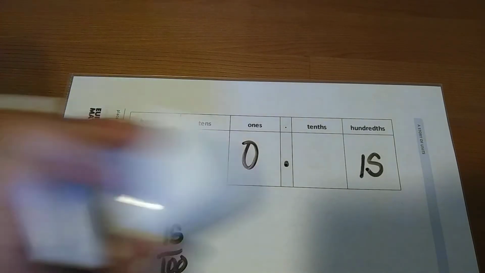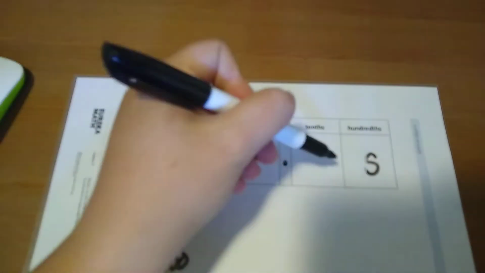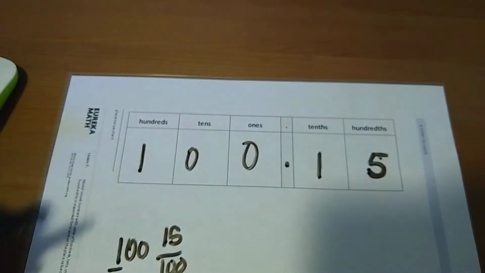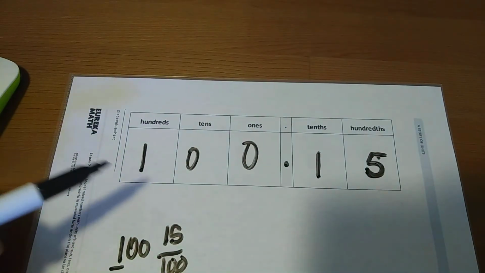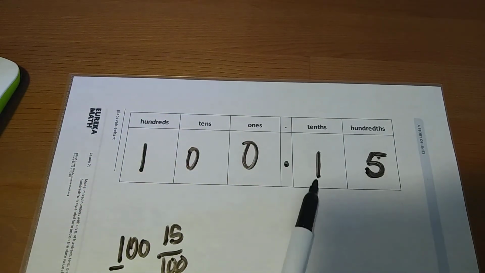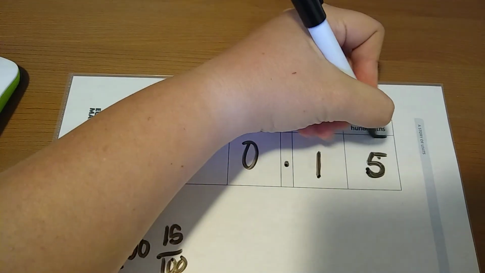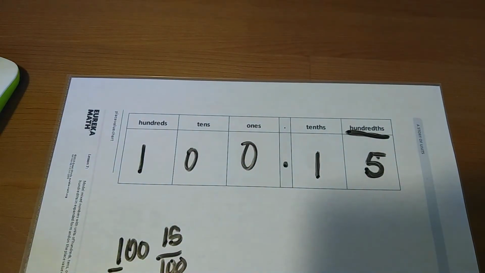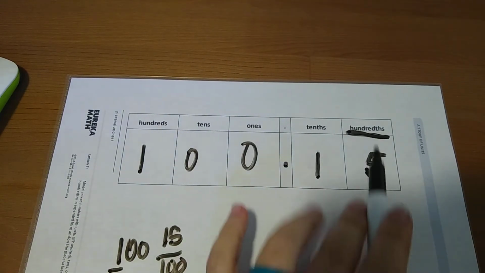No, I cannot. So I have to move my 1 to the tens place and my 15 in the hundreds place. Now, I don't say 1/10, 15/100ths, or 5/100ths. I say 15/100ths. Why? Because I use the place value of the last number when it's decimals. So I look at that and say 15/100ths.